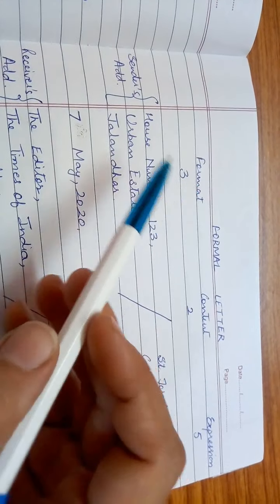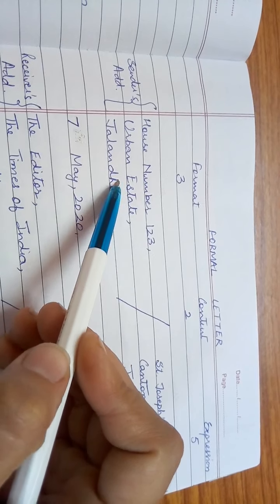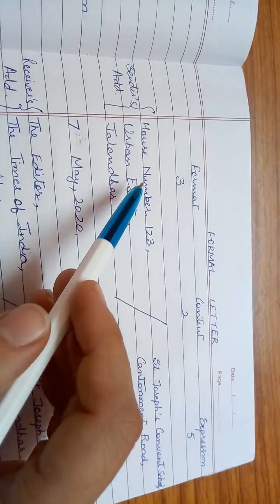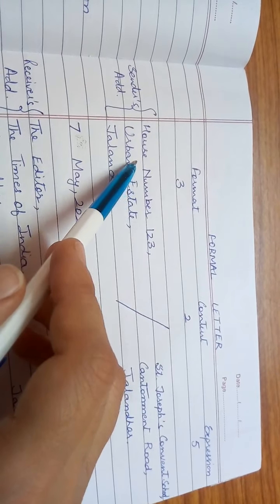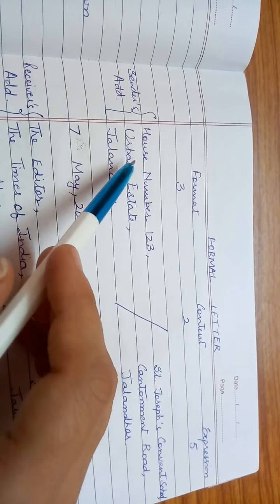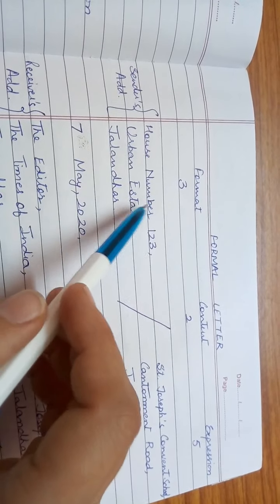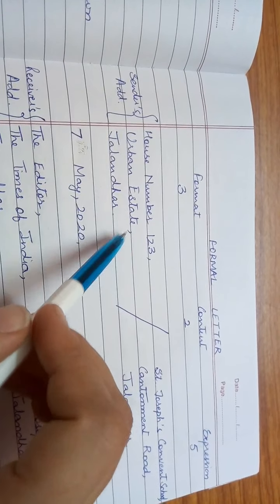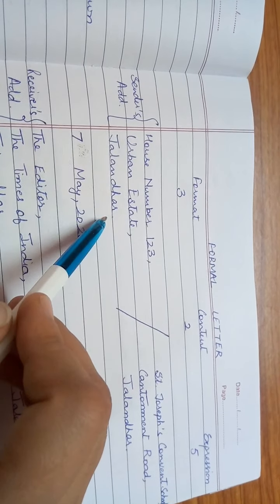In the format, first you need to write the sender's address. Towards the left hand side, you write the sender's address. Now the sender's address, that means your own address. So you can write house number 123, comma, urban estate, comma, Jalandhar, full stop.